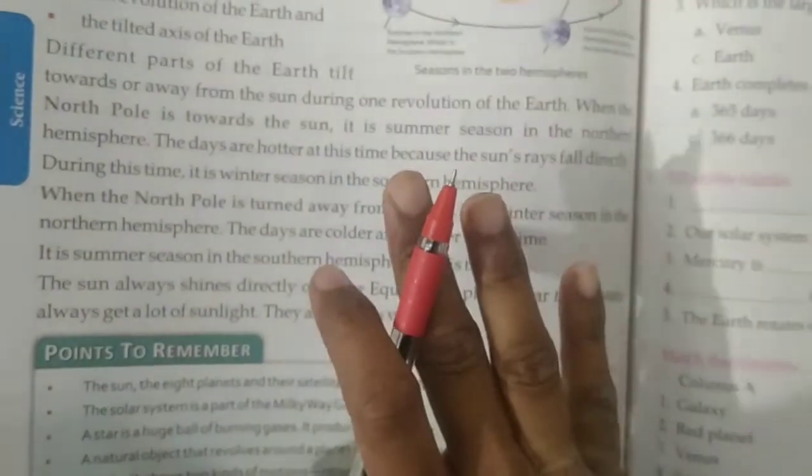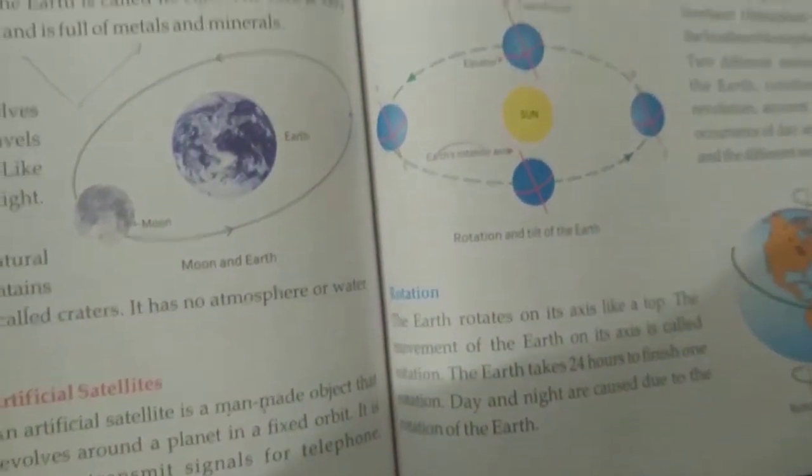So two things are responsible: for day and night, rotation is responsible, and for season, revolution is responsible.